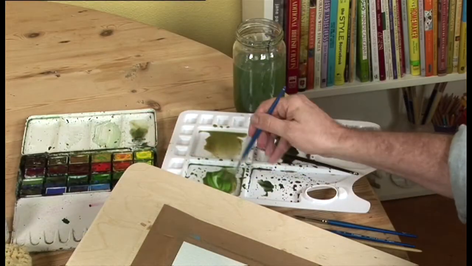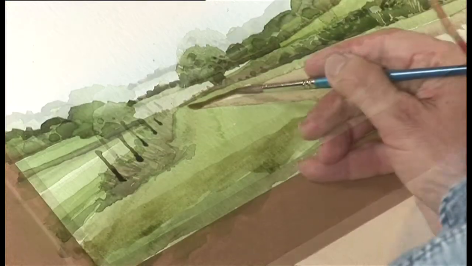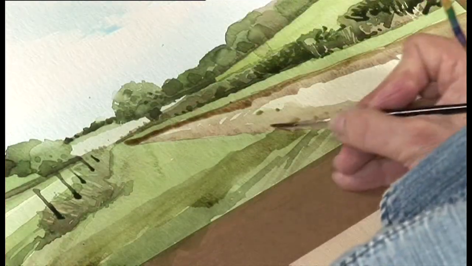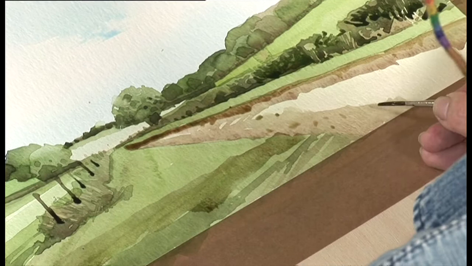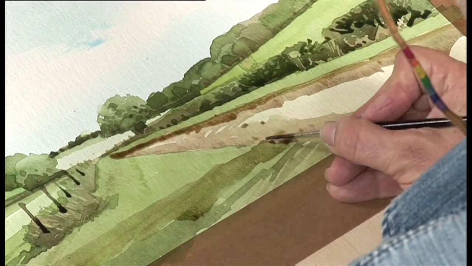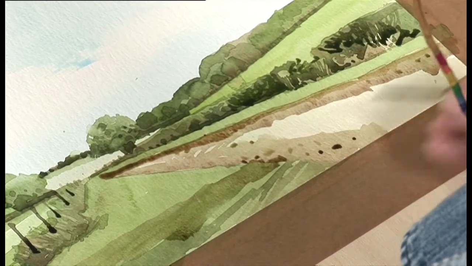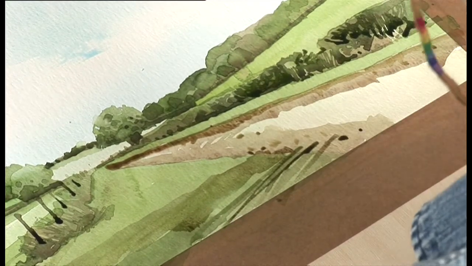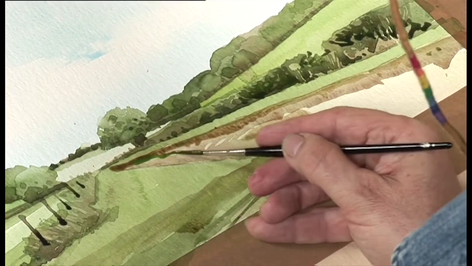Change to the number 8 brush, add sap green to the mixture and drop some of this into the foreground. Re-emphasize the side of the path, then dab a little stony texture onto the path with the rigger brush. Loosely paint the grassy path centre with the rigger brush using palette greens and browns and allow the mixtures to run together.